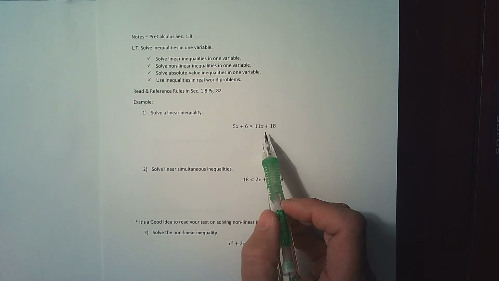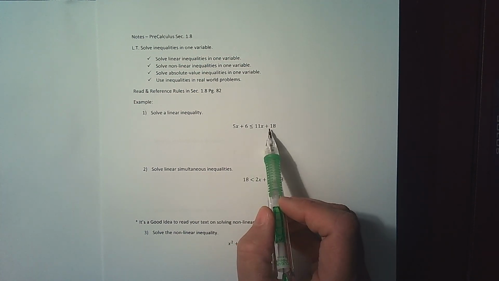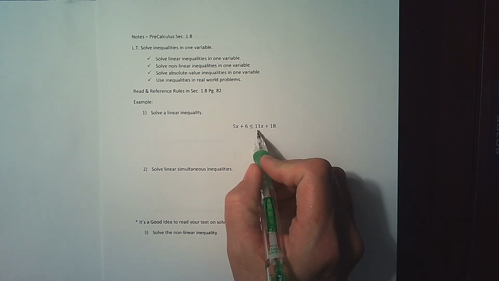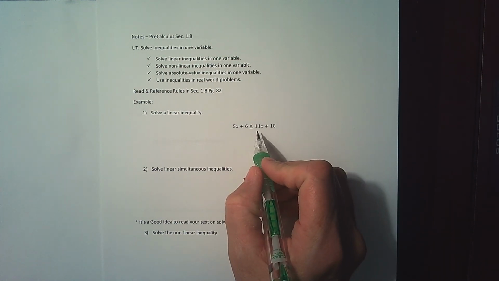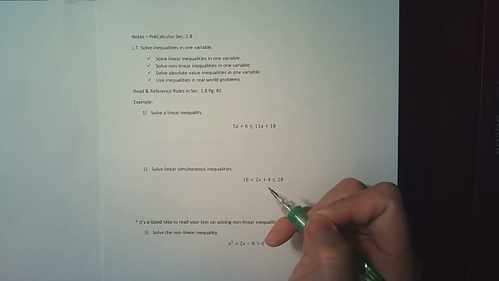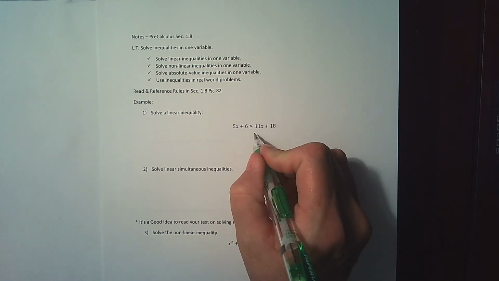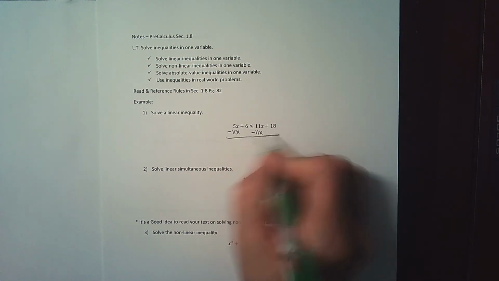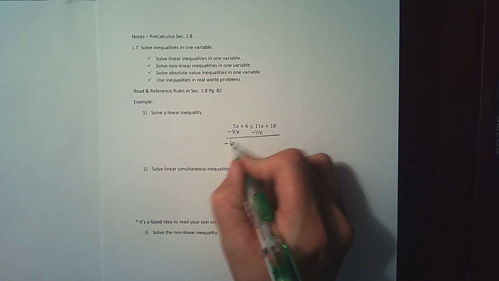But I think basically we understand that for a linear inequality, we solve the same way that we would a linear equation with one exception, which is if we multiply or divide by a negative, then we have to switch the direction of the inequality symbol. So I'm going to subtract 11x from each side because, again, my goal is to get all of the variables collected on one side.